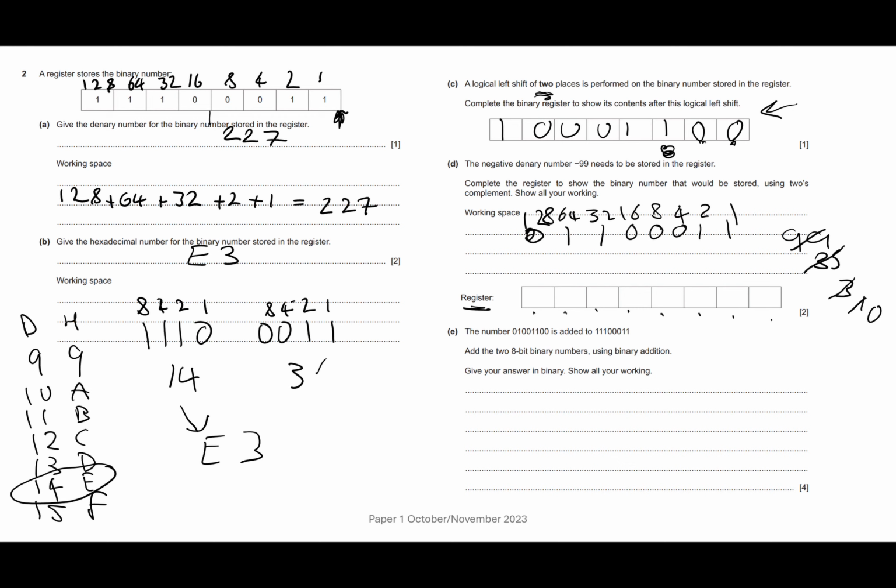Now we need to go through the 2's complement process. So step 1, we flip the bits, or invert the bits. And then step 2, we add 1. So 1 plus 0 is 1, and then we don't have anything else, so essentially we're left with the rest of the number. And that should be our answer, so let's pop that in the answer box.